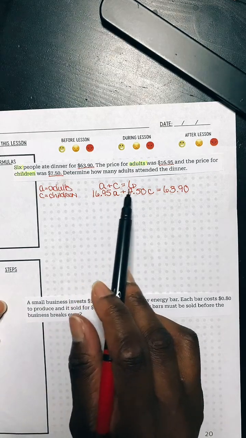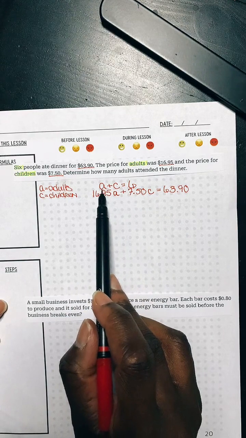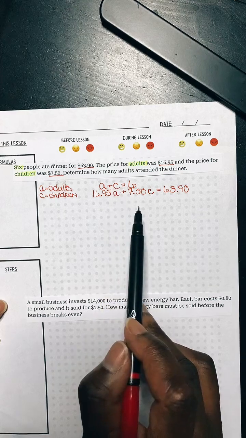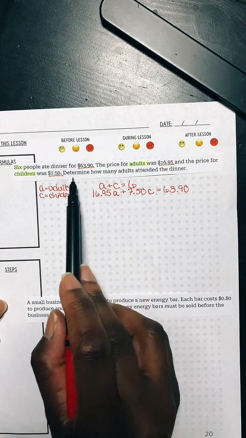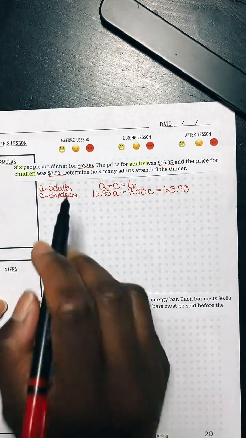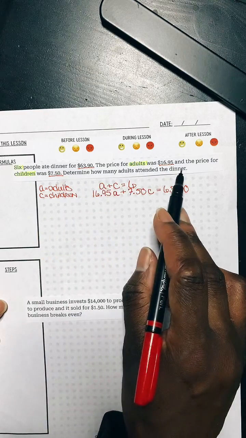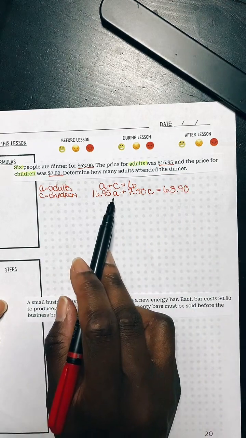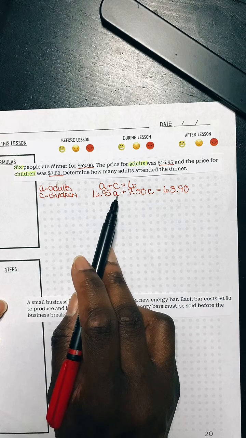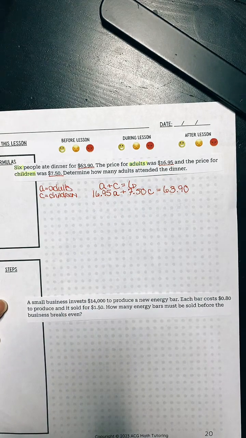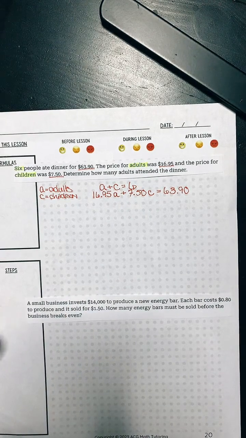Okay, so we're going to do substitution. So if we want to do substitution, do they have the same amount of steps? Pretty much. So if I want to do substitution, I want to look at the ones that have a 1 that's understood in front of the variable. So we're looking for how many adults attended the dinner. So whenever you see a word problem, always go back to the question. So if we're looking for how many adults, that means we want to solve for the adults, the A. So that means that first equation, who am I solving it for? Am I solving it for the adults or am I solving it for the children?